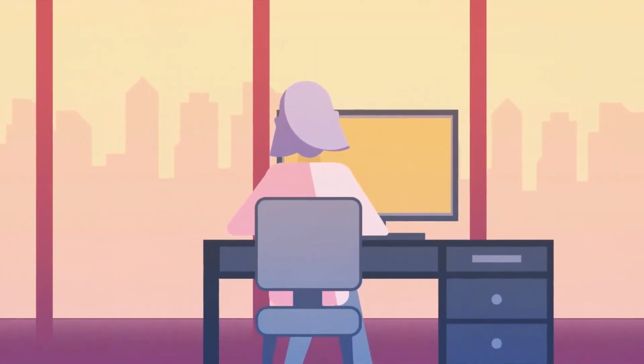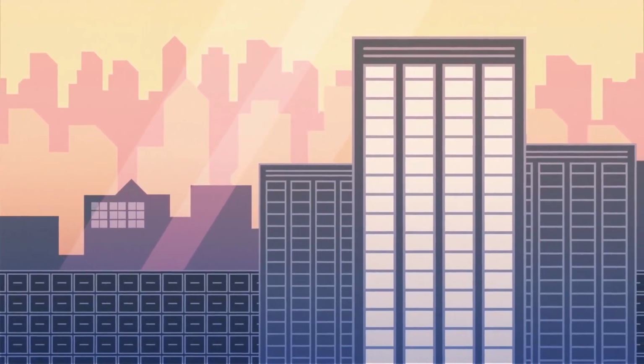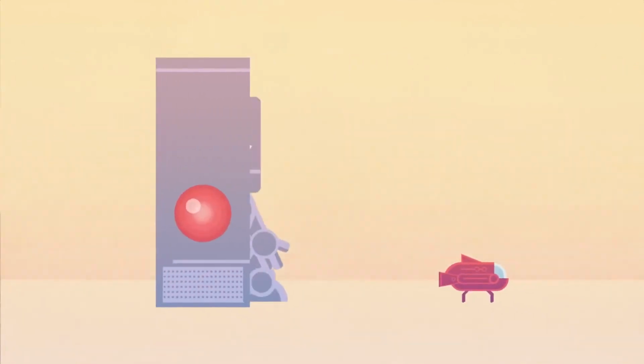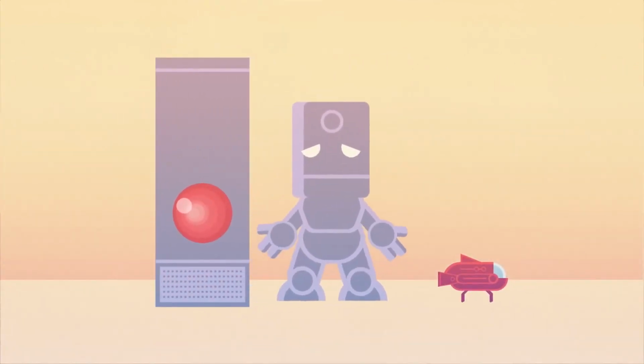Every day, a large portion of the population is at the mercy of a rising technology, yet few actually understand what it is. Artificial intelligence. You know, HAL 9000 and Marvin the Paranoid Android.